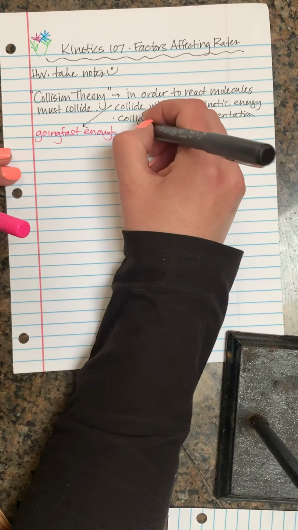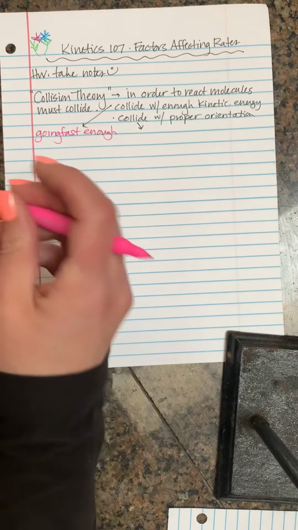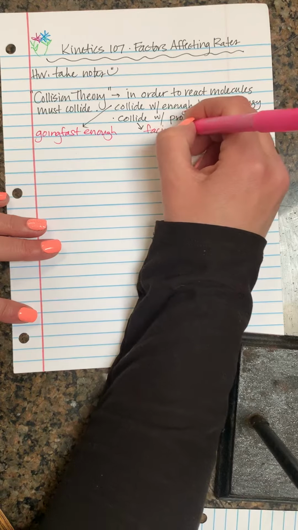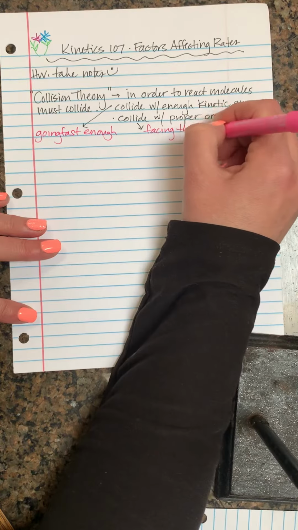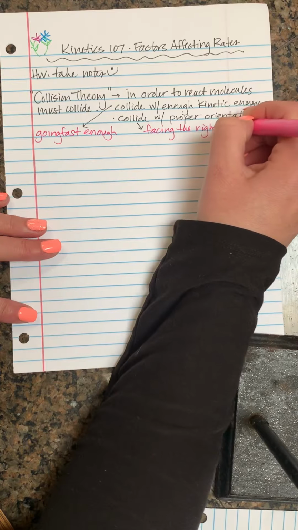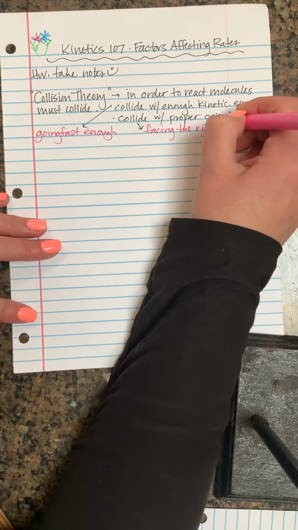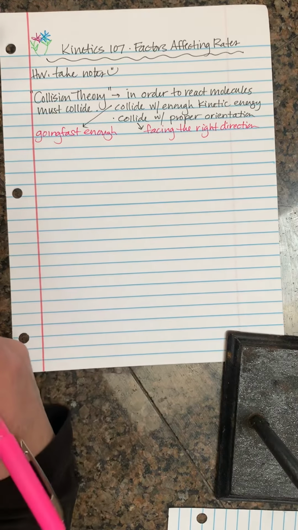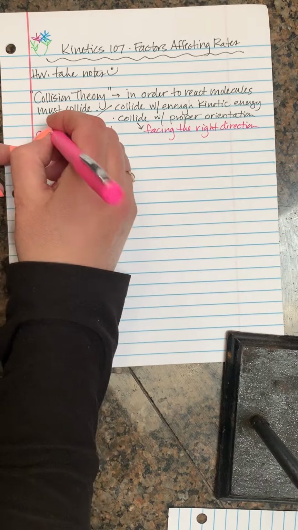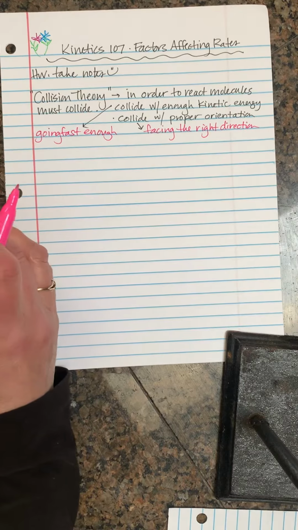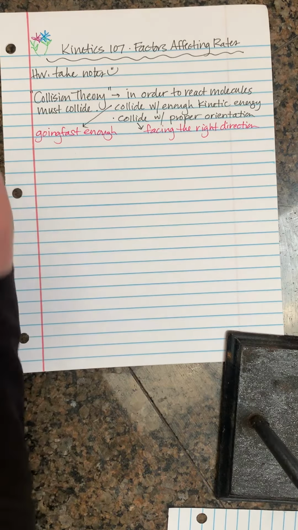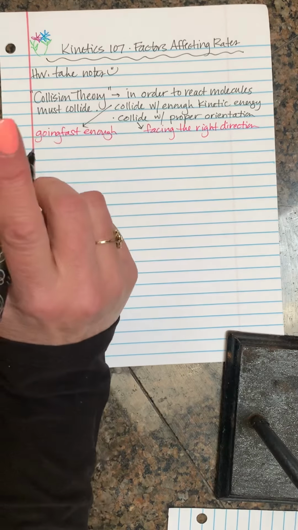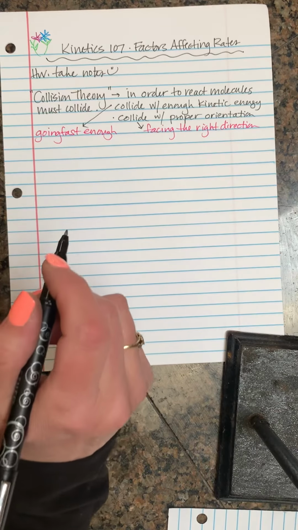And then with the proper orientation, they have to be facing the right direction, so that their electrons are either exposed or they're not exposed, and they have to be going fast enough to overcome something called activation energy. So we're going to talk about that in just a minute.